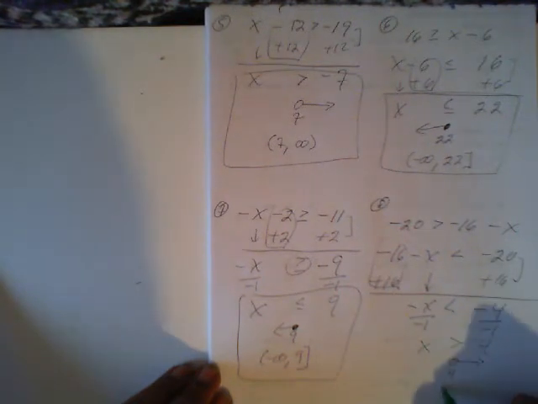Furthermore, the interval notation will be a 4 with a parenthesis here, not including 4, and to the right will be positive infinity with parentheses. And those are your 4 ways of displaying the solution.